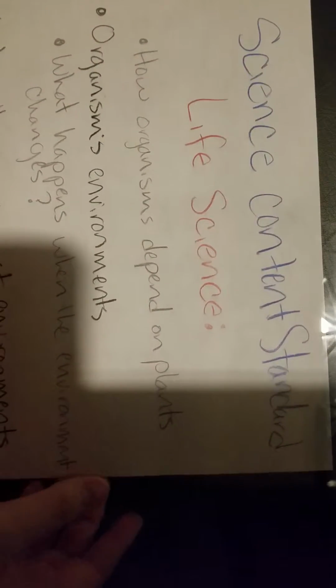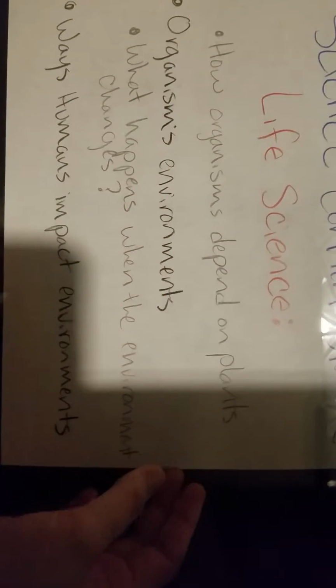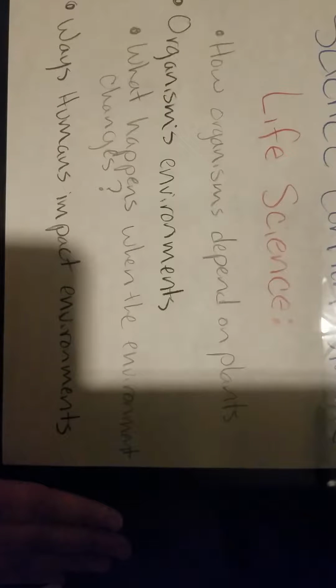Some of the standards we are going to look at relate to life science. They are how different organisms and animals depend on plants, their specific environments and habitats that they live in. That's going to be our big focus. What happens when an environment changes and ways that humans impact environments.